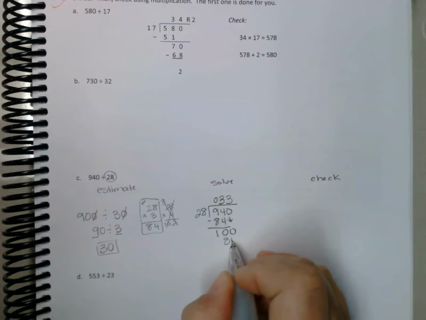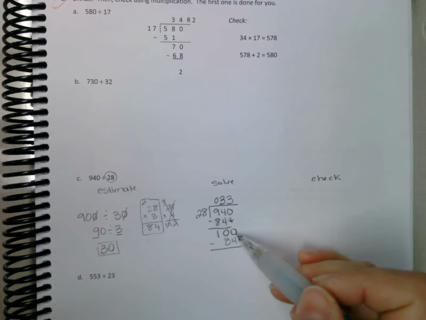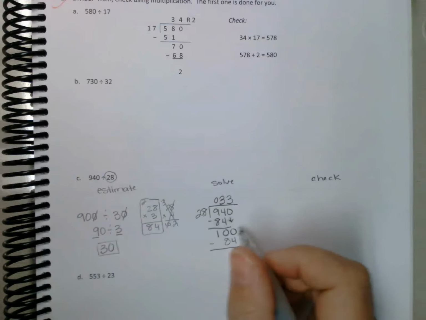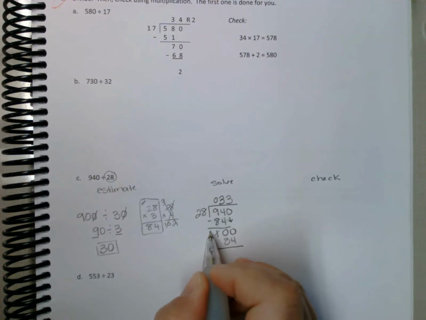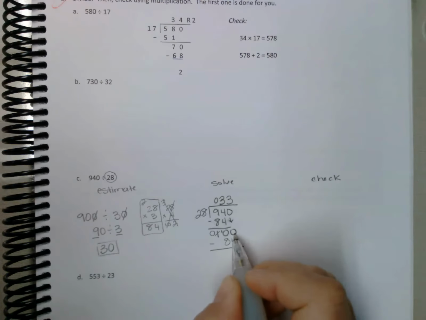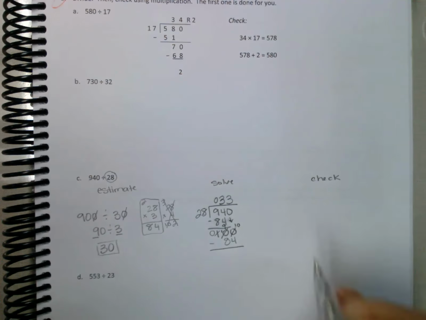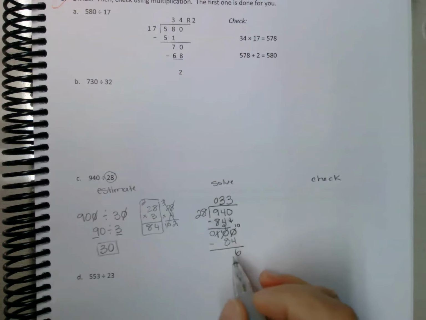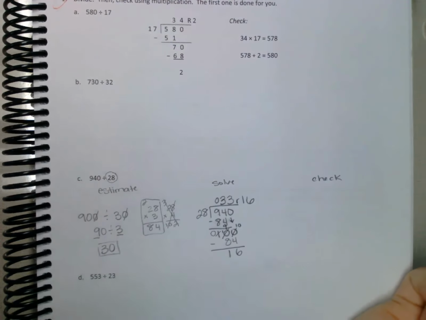It's 84. Subtract it. Now, I cannot take away 4 from 0. So I need to go all the way to my hundreds place and borrow. So more on the floor, go next door. Well, when I have a 0 again, I need to go again. So this 1 is going to become a 0. This first 0 is going to become a 10. But I need to borrow again. So he's going to become a 9. And this 0 is going to become a 10. Now I can subtract. 10 take away 4 is 6, 9 take away 8 is 1, and I have a remainder of 16. So now I have to check my answer.